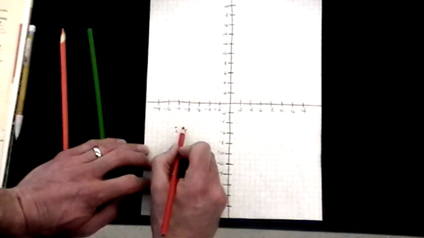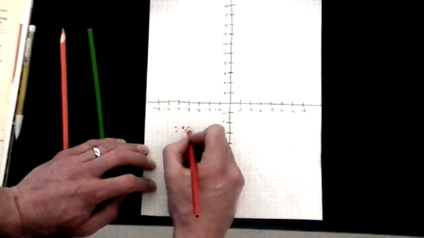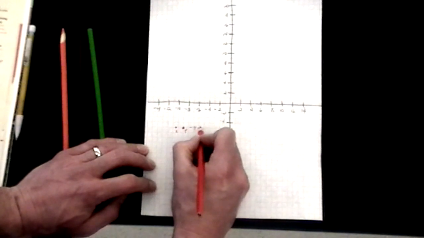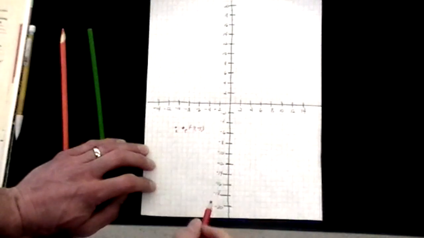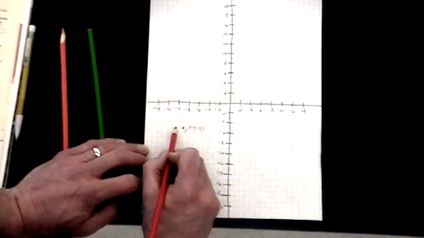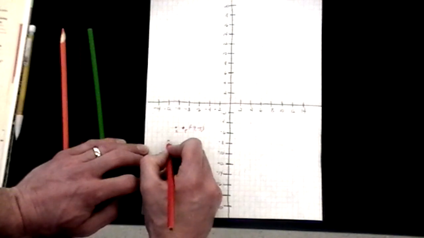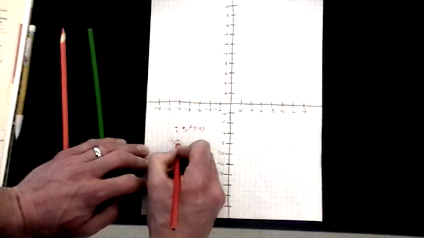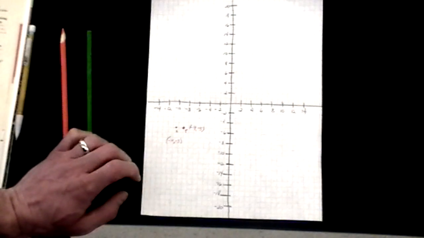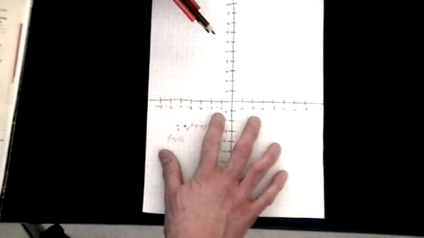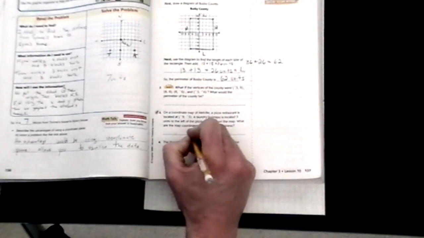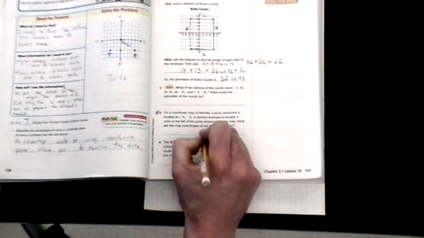Now the coordinate points for point P were -9, -5. Now that I've moved 3 points to the left, my coordinate points are -11, -5. So that's going to be the coordinates of my laundry business. So I'm going to come back here to my textbook. Slide my textbook down here. And I'm going to write in for my answer -11, -5.